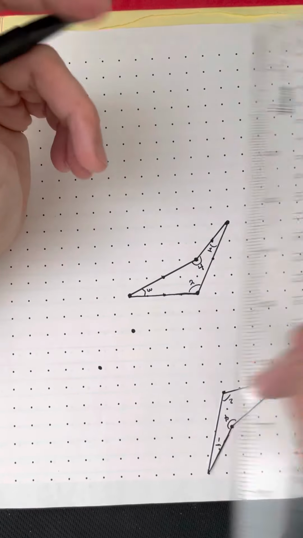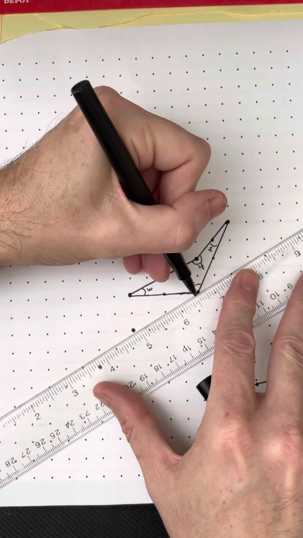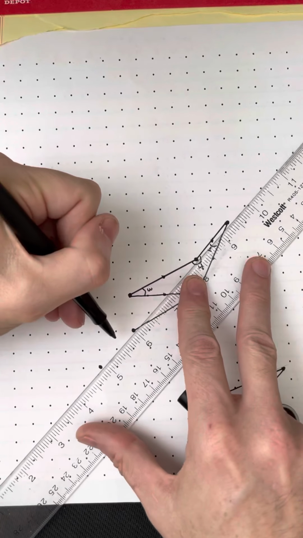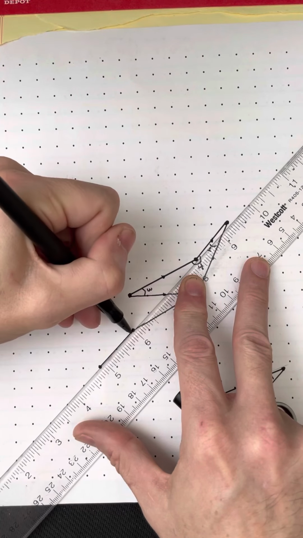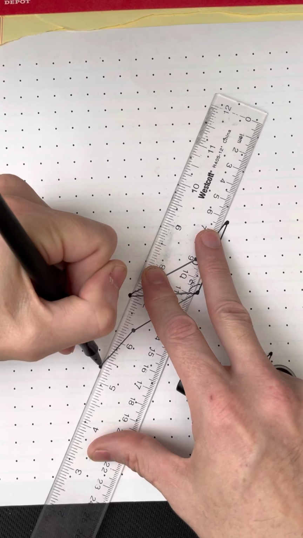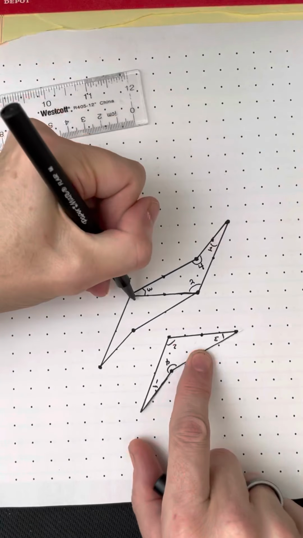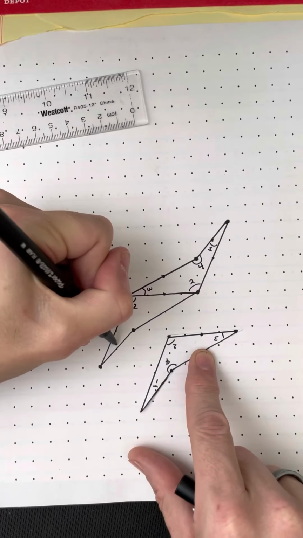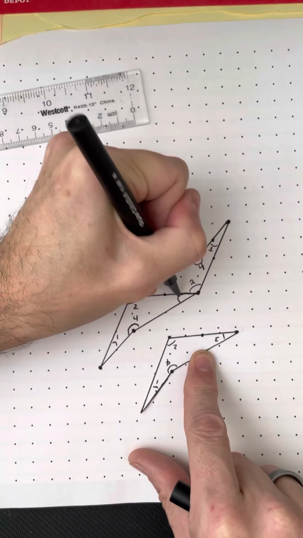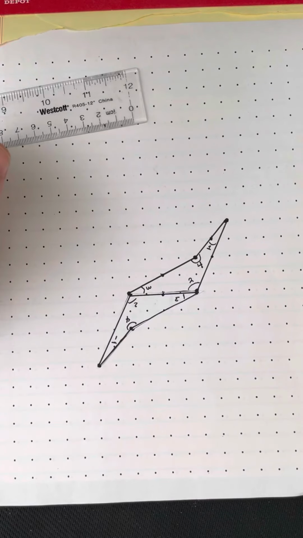So now I'm going to go in and draw that guy in. Okay, and this is now angle 2, this is angle 1, this is angle 4, and this is angle 3, okay? So now I've got 2 of them.